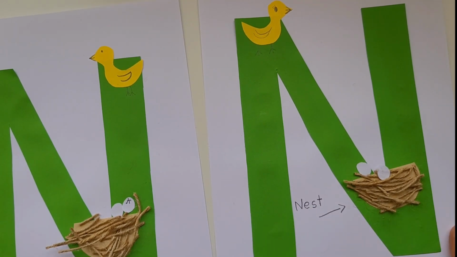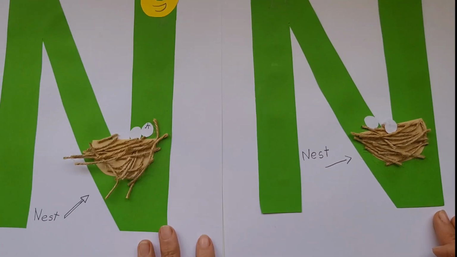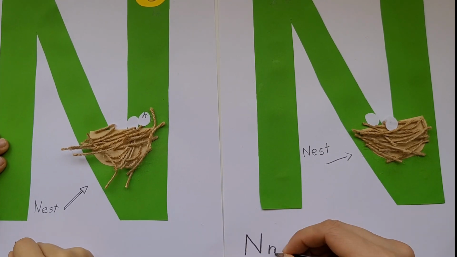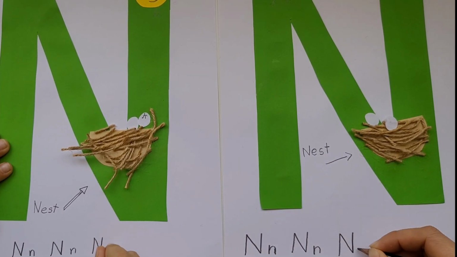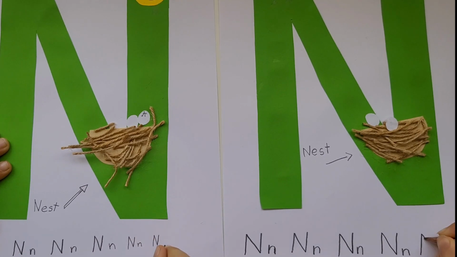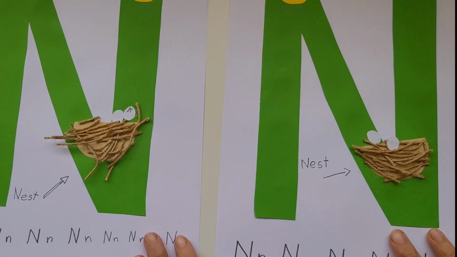Do you know how to spell nest? N-E-S-T. Good job. Finally, we're going to practice writing the uppercase and lowercase n at the bottom.